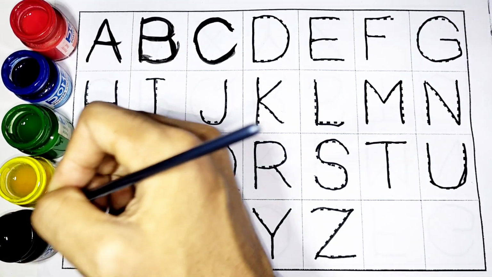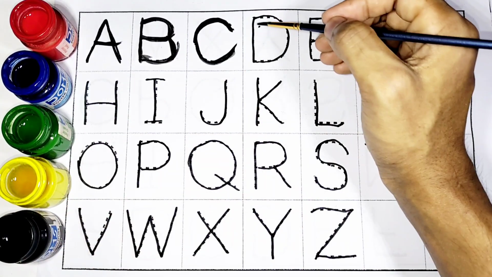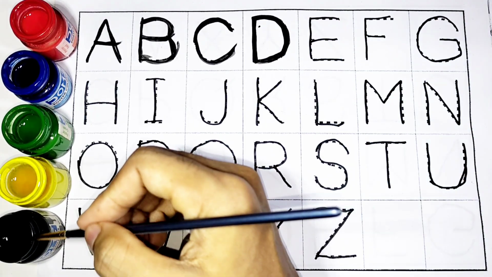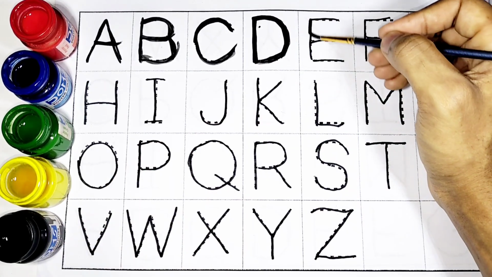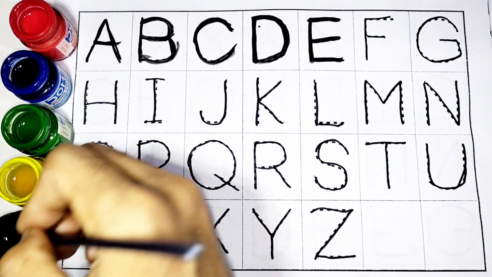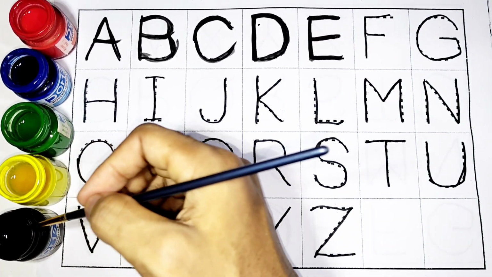The next one is D. The alphabet of D. D for dog, D for doll. The next one is E. E for egg, E for elephant. And the next one is F, F for fish, F for fan.